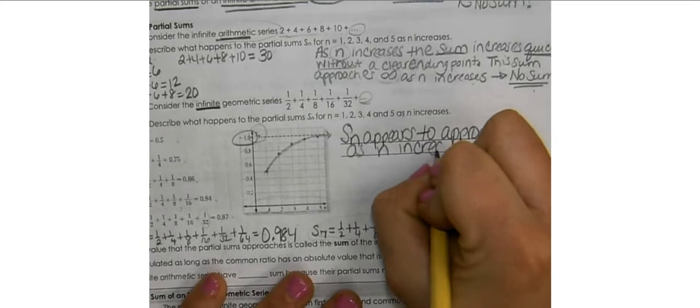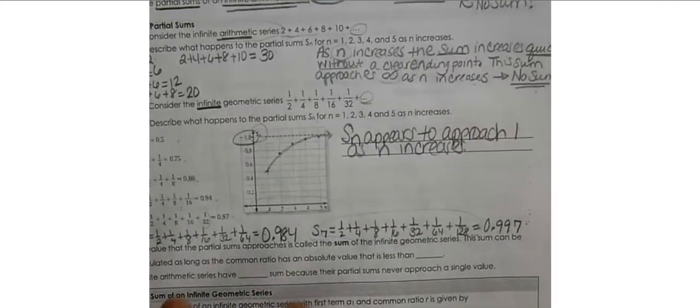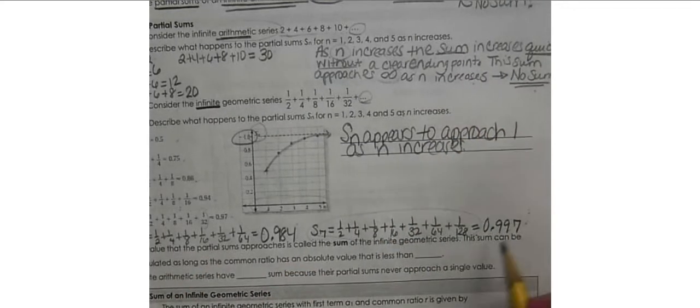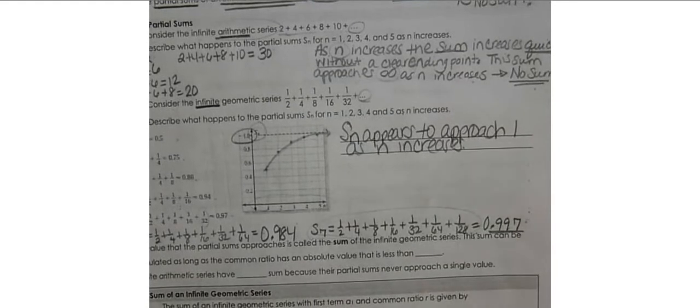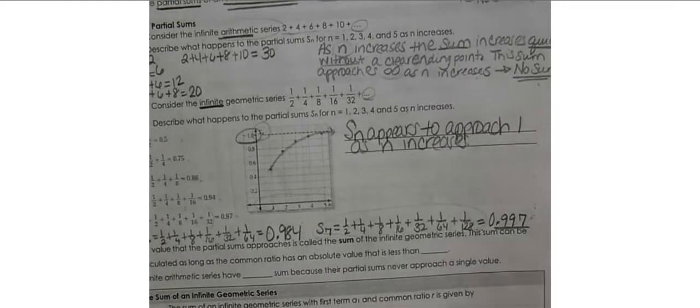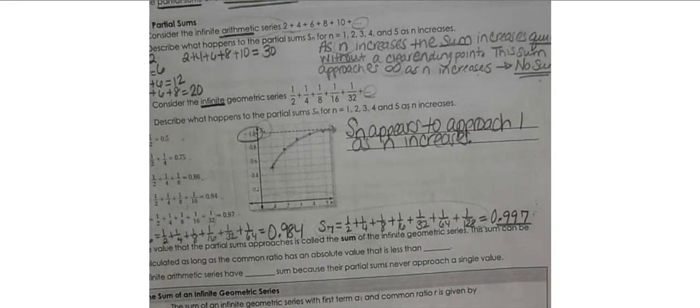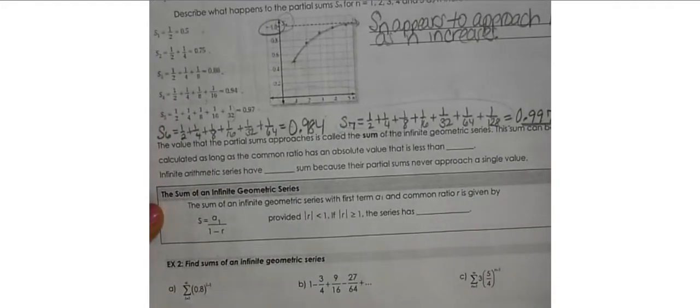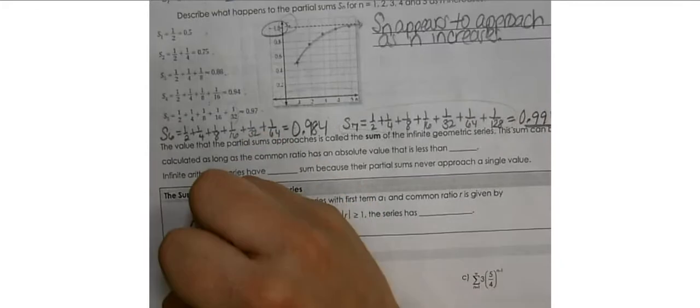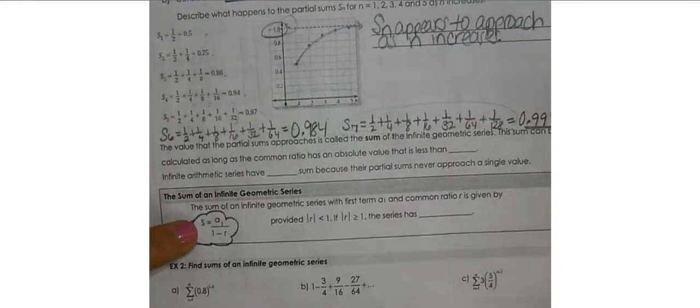So as we add more and more numbers together, we're going to see that our sum is going to get infinitely close, or infinitely closer, to the number 1. So how do you know what number that value is going to approach? Well, mathematicians came up with a rule, a formula that we're going to be talking about. There are some conditions that go along with this rule. This rule is S is equal to a sub 1 divided by 1 minus r.